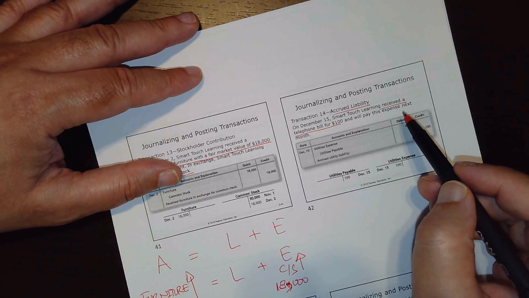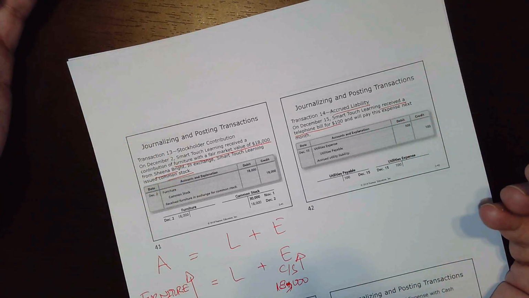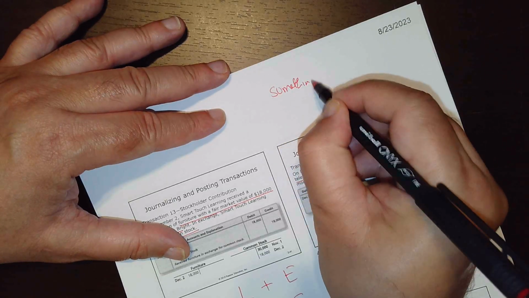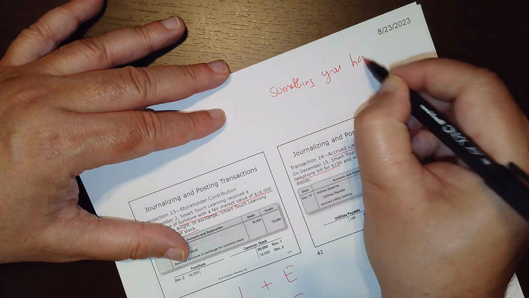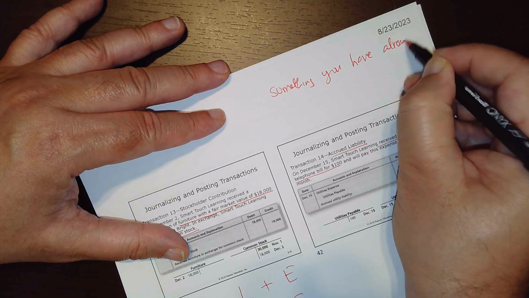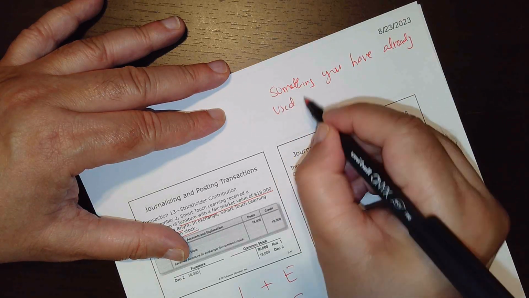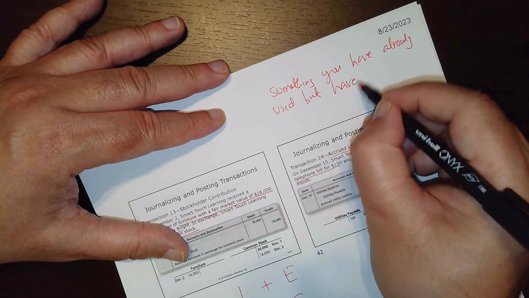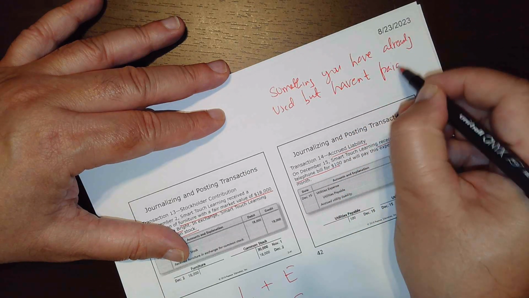What is an accrued liability? Something you have already used but haven't paid yet.